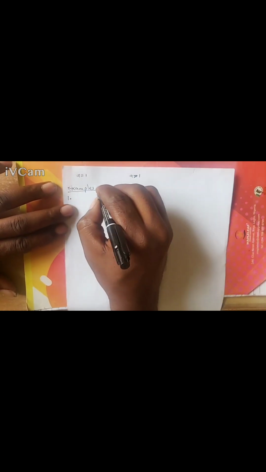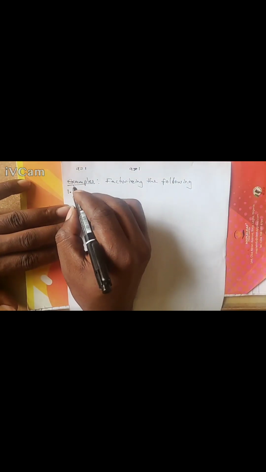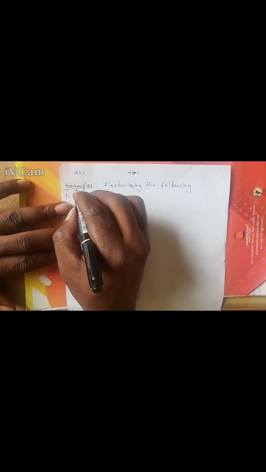So let's solve some of the examples. Number 1, we are factorizing the following. We have s squared plus 3s plus 2. So we want to factorize this.